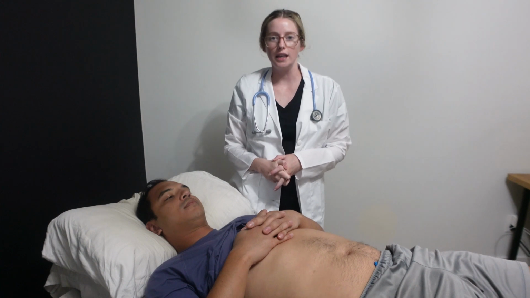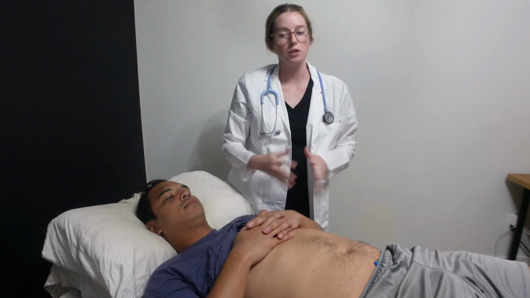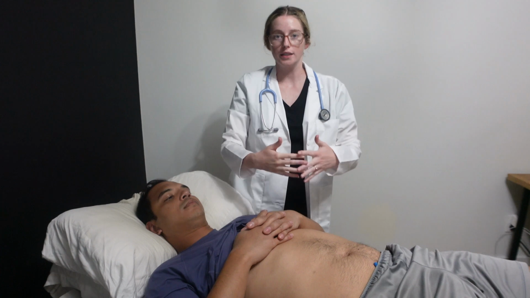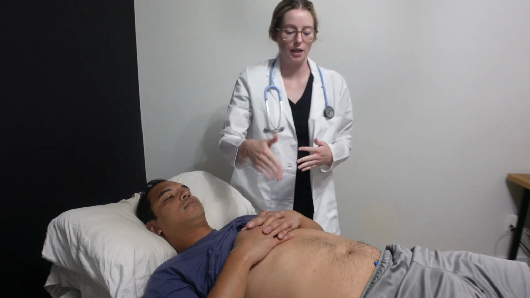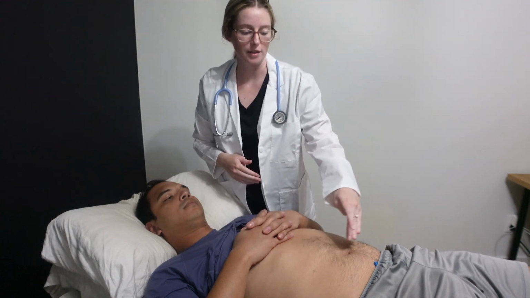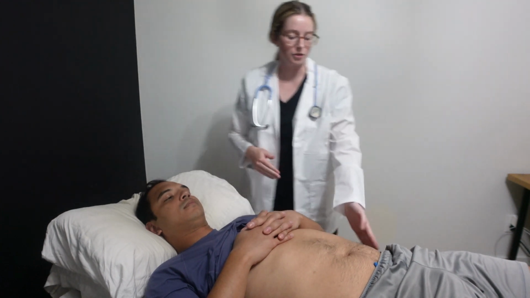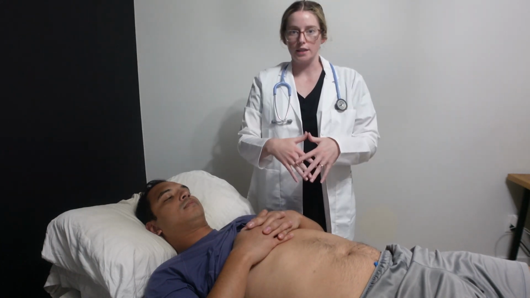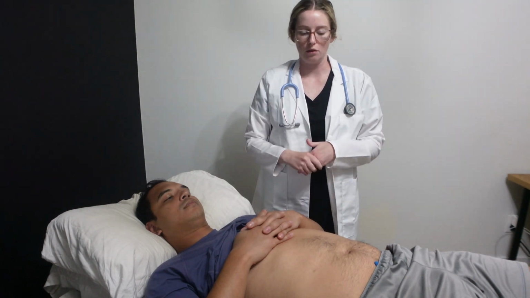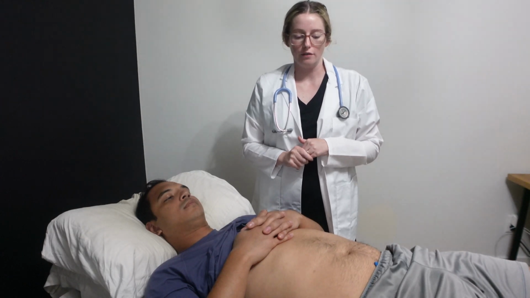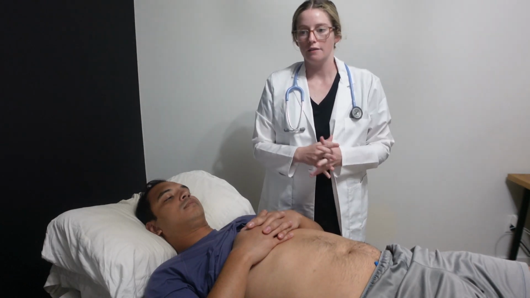The next thing I am looking for is just the overall contour of the abdomen. I'm looking for any general distension of the abdomen, and it's important that I'm looking midline, so from the xiphoid process, umbilicus, and down, and then also at the flank sides too. Noticing if there's any generalized distension, so if it's sticking out or if it's distended on just one side or the other. I'm also looking for symmetry of the abdomen.